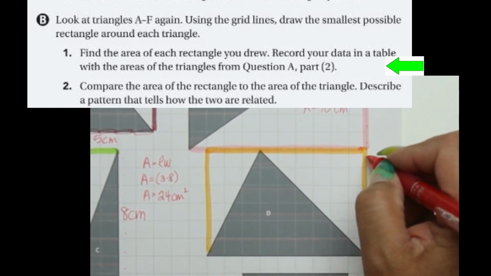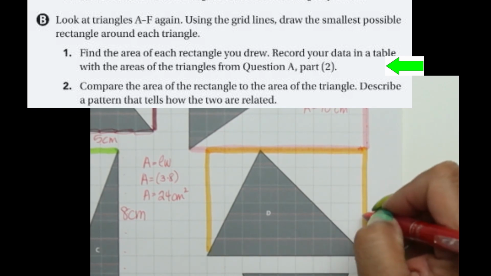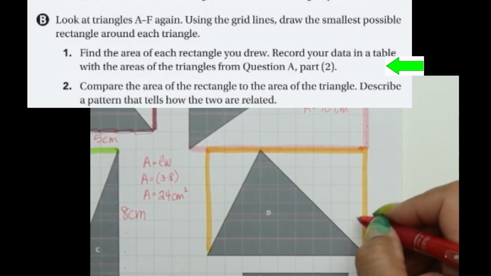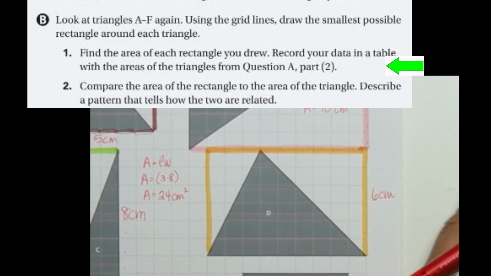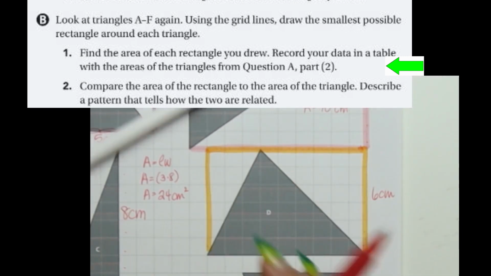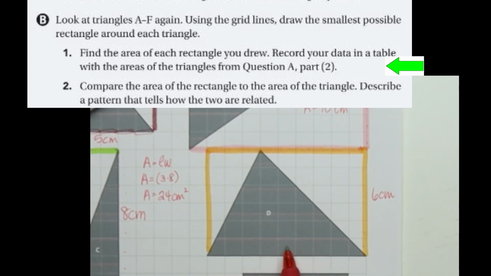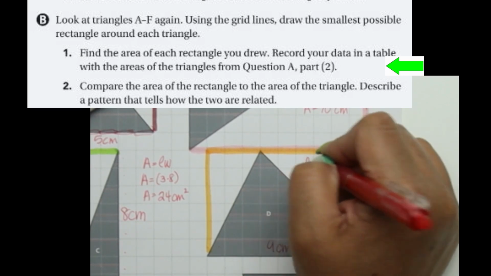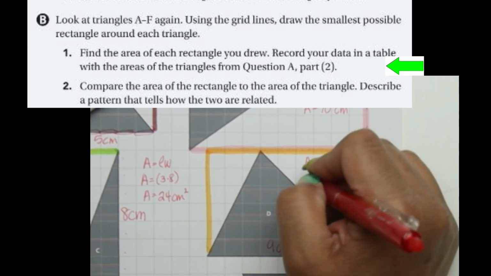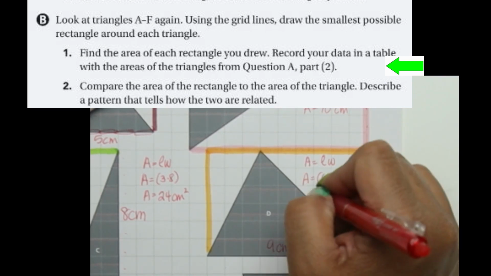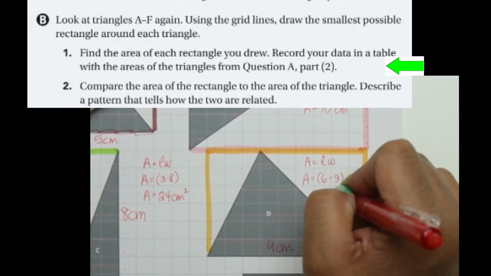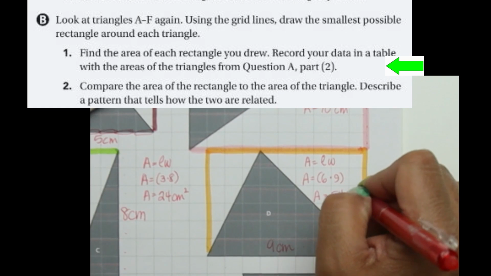The width, 1, 2, 3, 4, 5, 6. 6 centimeters in width, and the length is 1, 2, 3, 4, 5, 6, 7, 8, 9 centimeters. So the area is length times width, or 6 times 9. Area equals 54 centimeters squared.